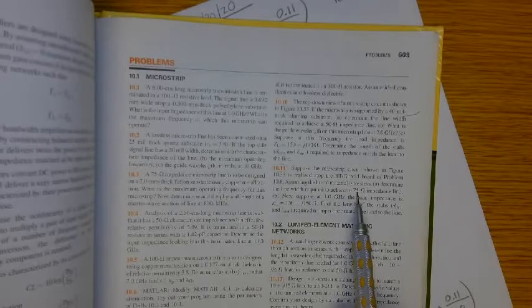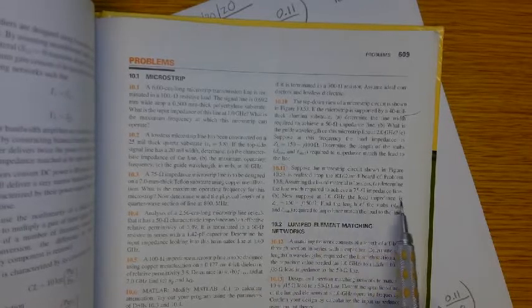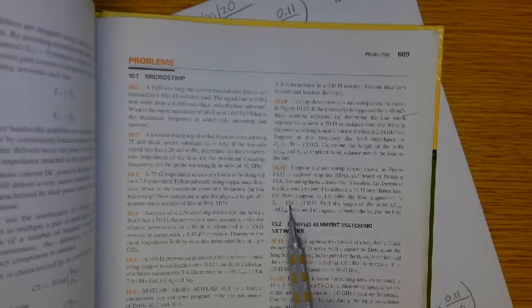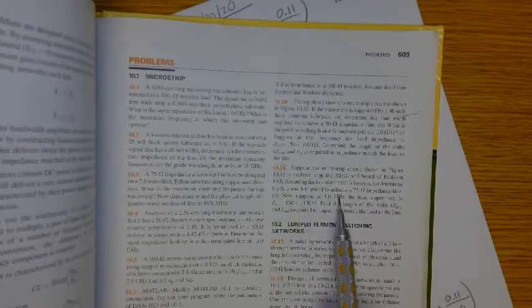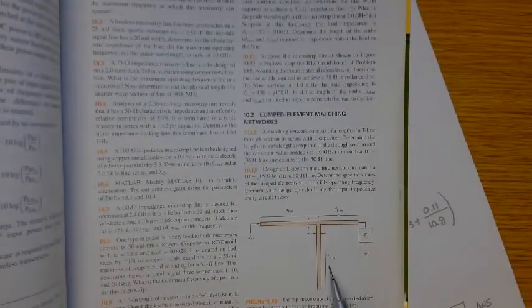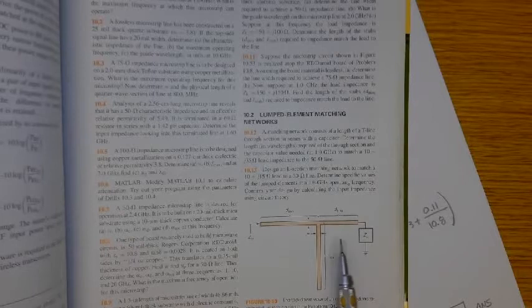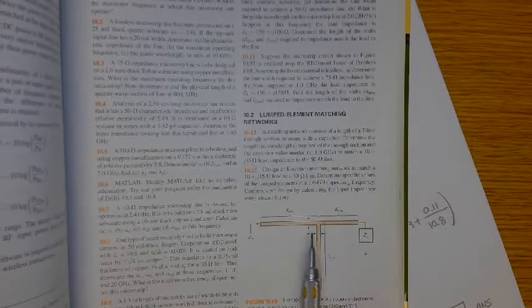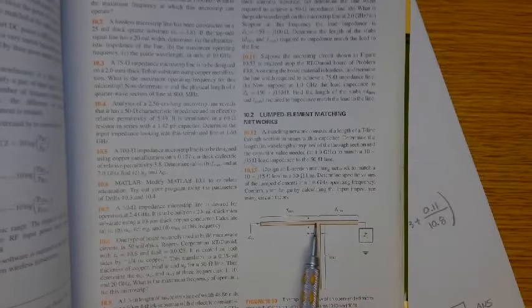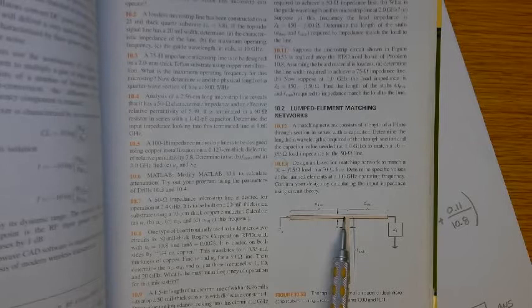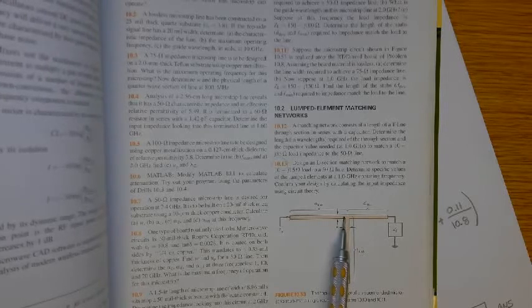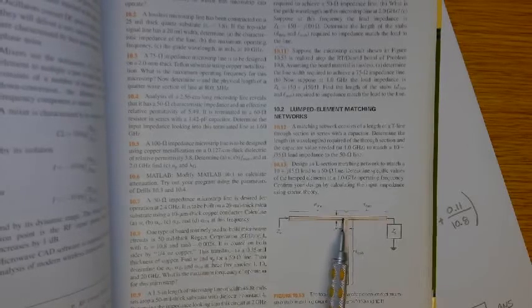And now that you know that width, assume the load is 150 plus j150 at 1 gig, and find the length of these stubs, D through and L stub, in order to match the line to the load, meaning that looking in at this point right here, you're going to see the characteristic impedance, or in this case, 75 ohms. So we're dealing with a 75 ohm line, not a 50 ohm.